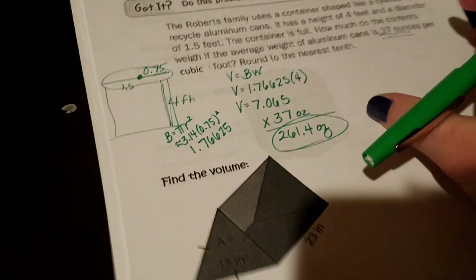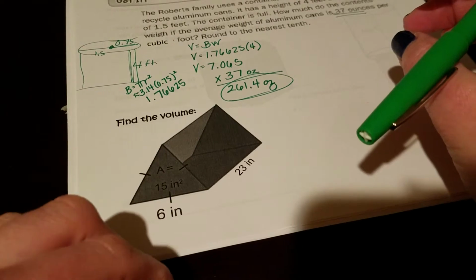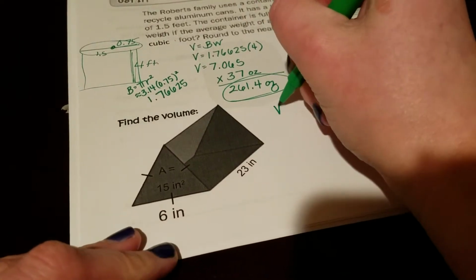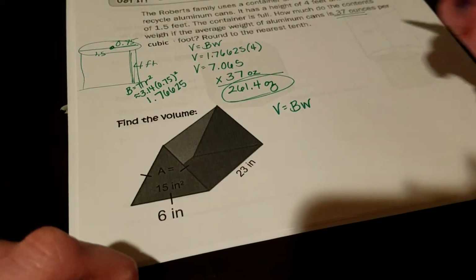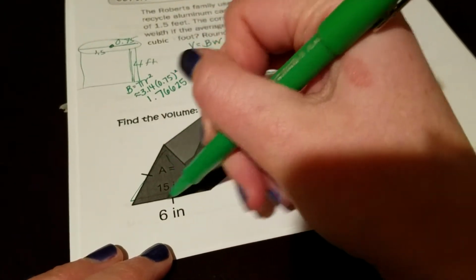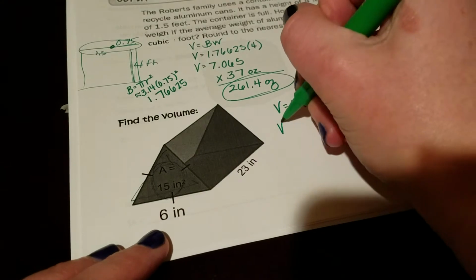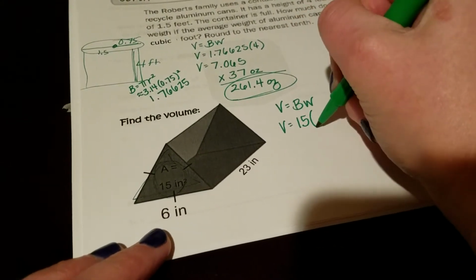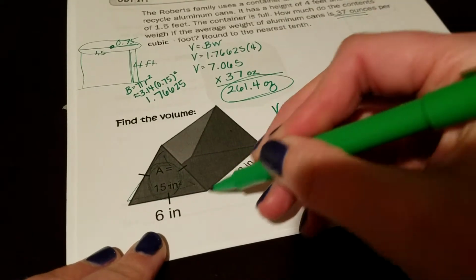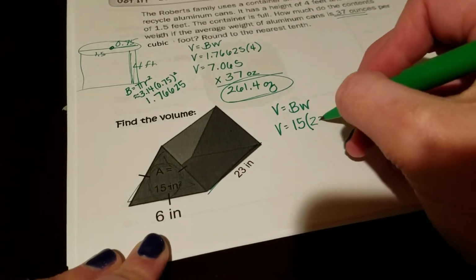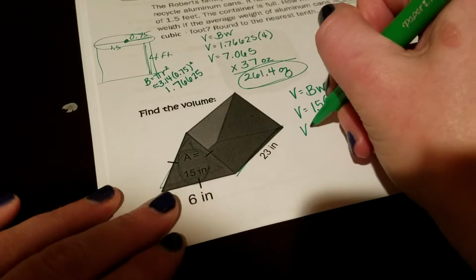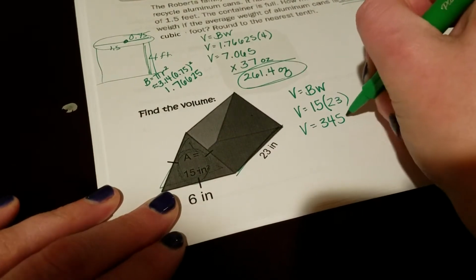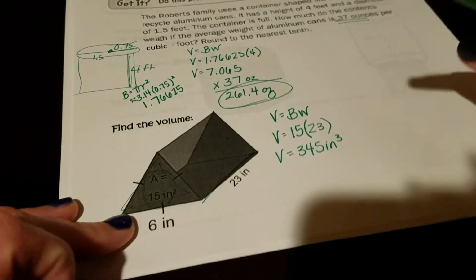In the next example, we're finding the volume here. So volume is polygonal prism, capital B, little w. B stands for area of the base, which is this triangle. And if you notice, the area is already done. So we don't have any work there. We just need to figure out base, what connects them. So my W is 23. And then we just have to multiply. We get the volume is 345 cubic inches then.